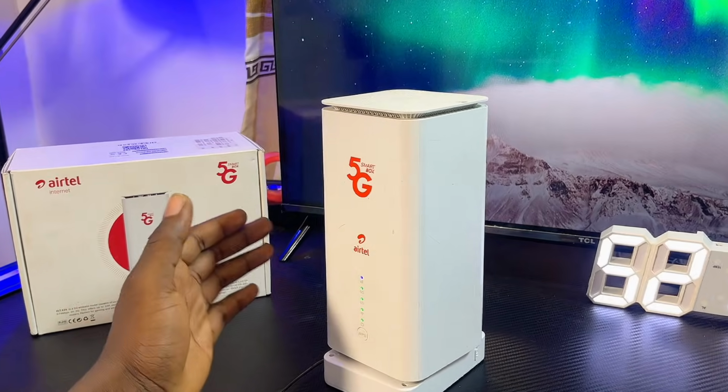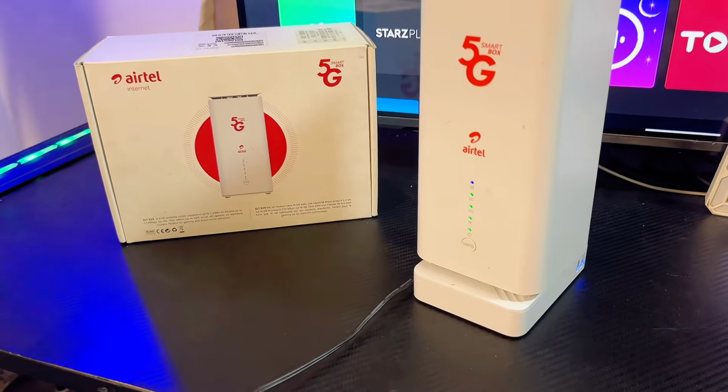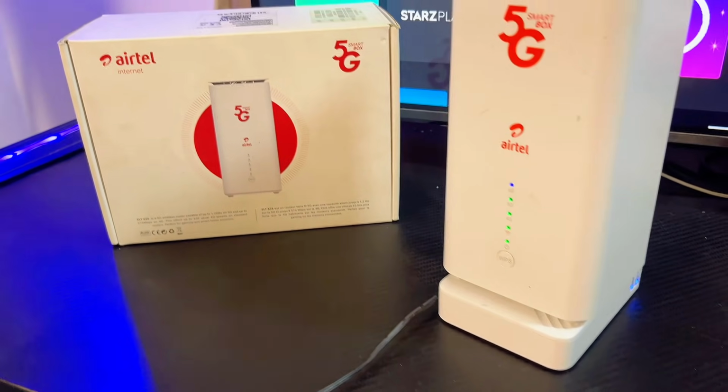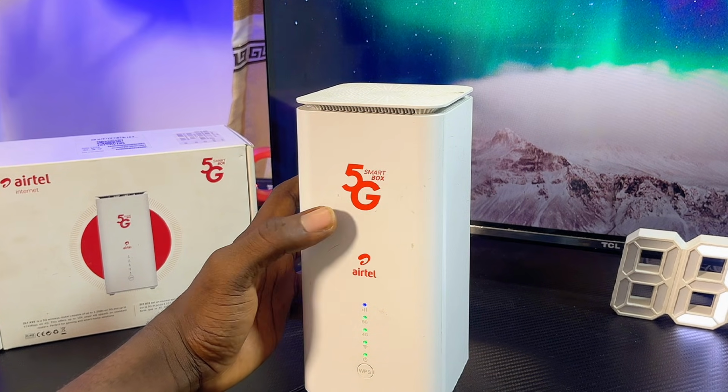What's up guys, in this video I will guide you on how to change the Wi-Fi name and password of your Airtel Smartbox router. It doesn't matter whether you have the Airtel 5G Smartbox router or the Airtel 4G Smartbox router, the process is quite the same.